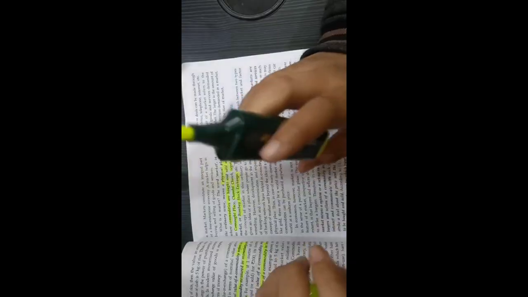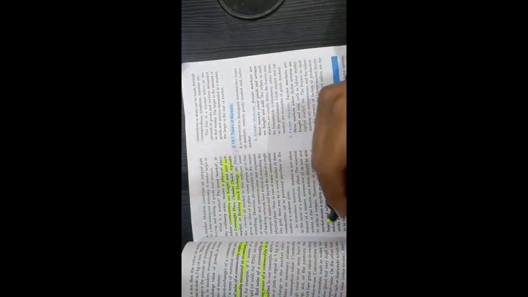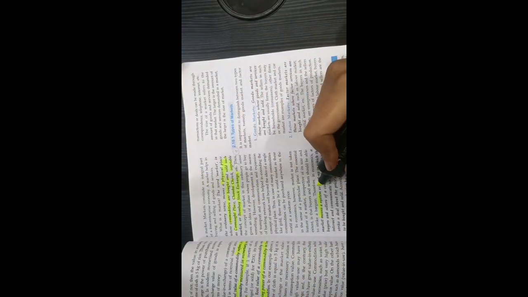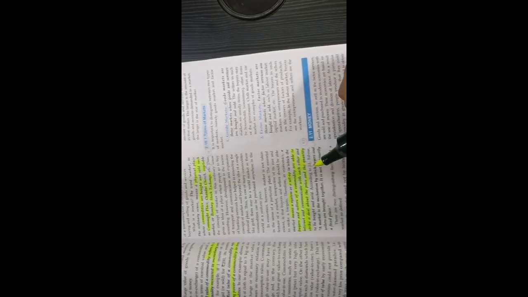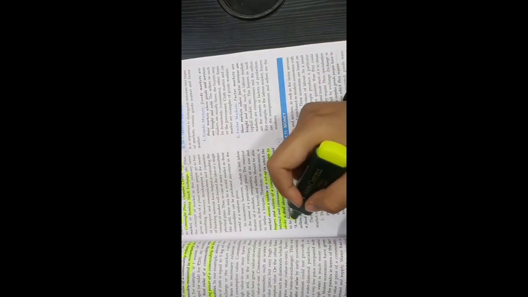Now, in economics, market means a system set up where buyers and sellers of a commodity are able to interact and communicate with each other and strike a deal about the prices and the quantity to be bought and sold. So, we may conclude that a market is a mechanism where buyers and sellers are brought together.